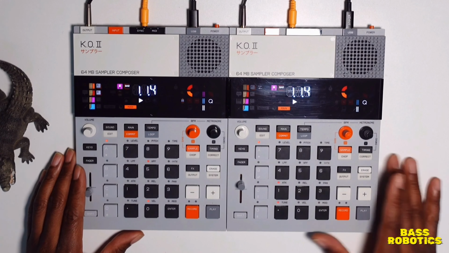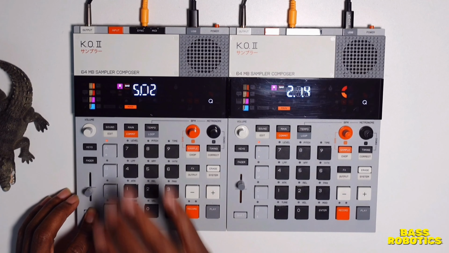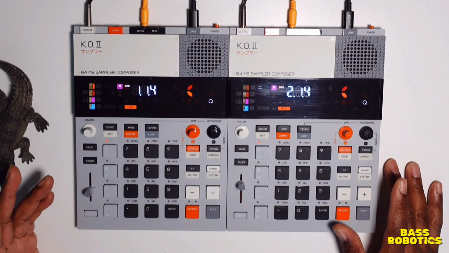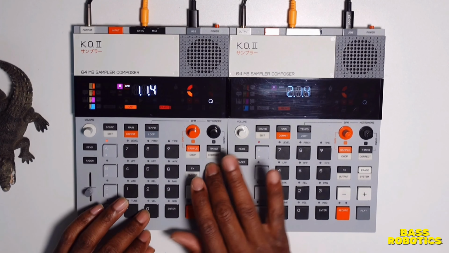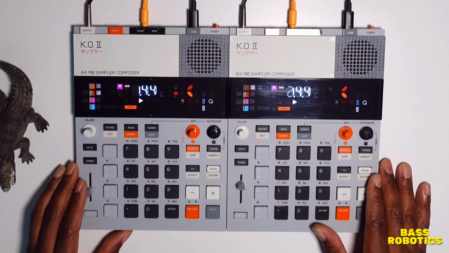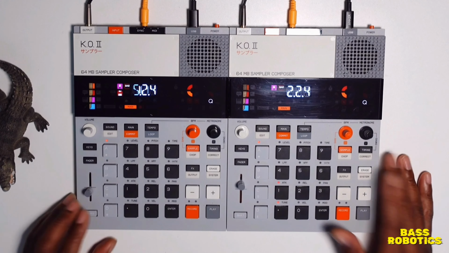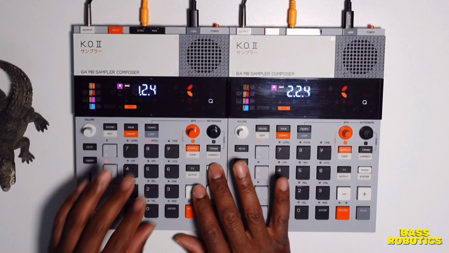Scene 1 has everything. Let's create another scene. Scene 3. So for scene 3, we're going to remove the kick. Let's remove this kick here. Now, that's scene 3. Create another scene. Scene 4. In this scene, we're going to remove the bass line.